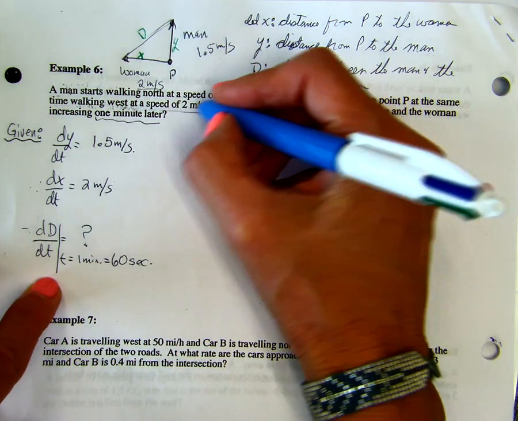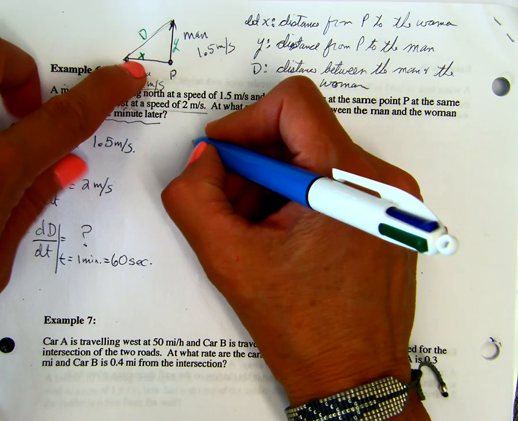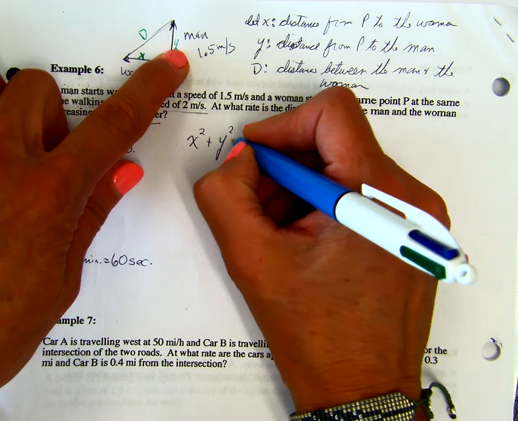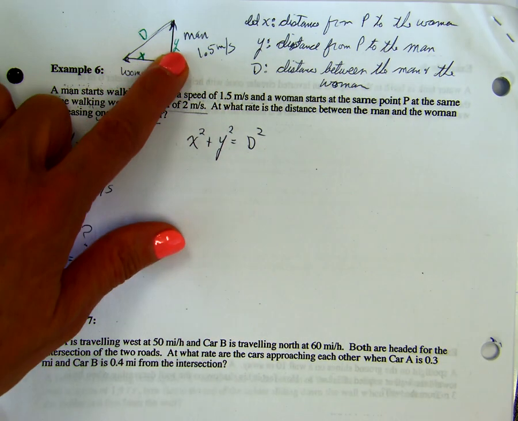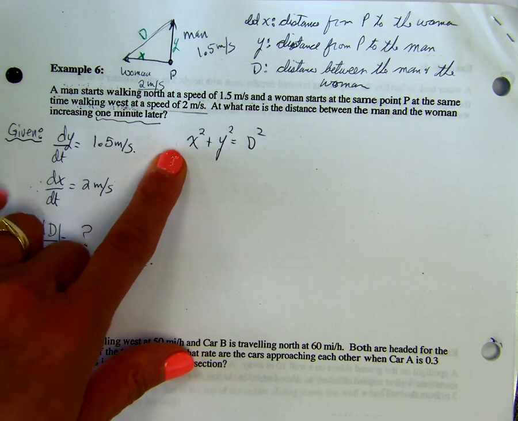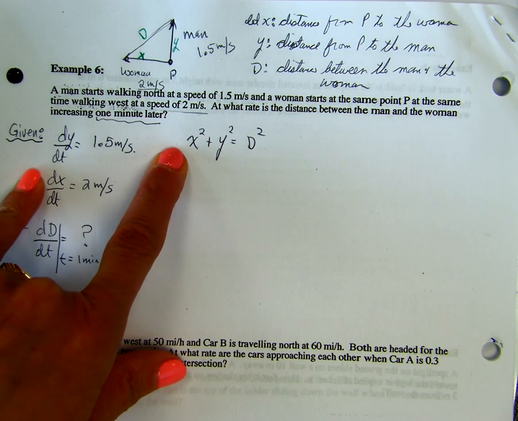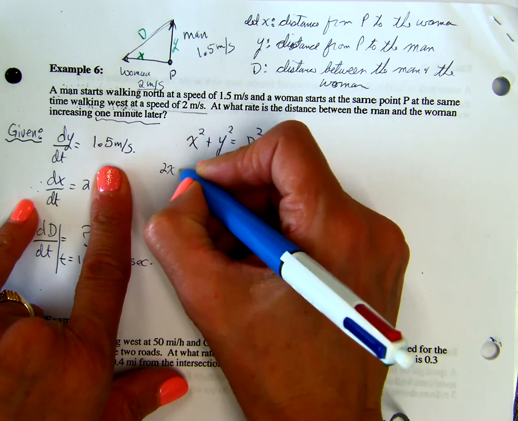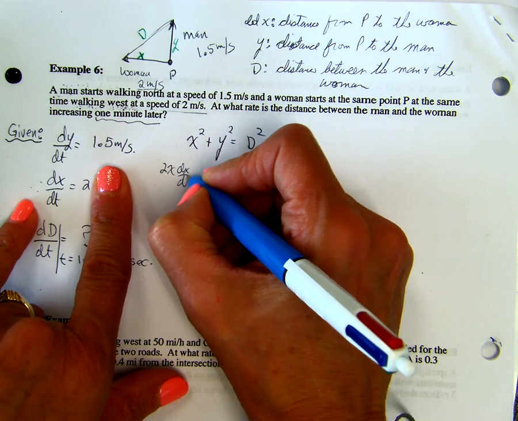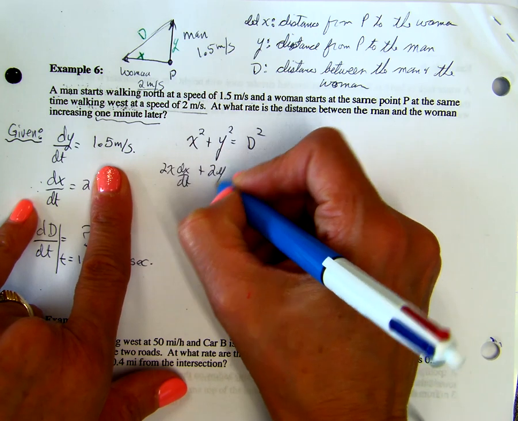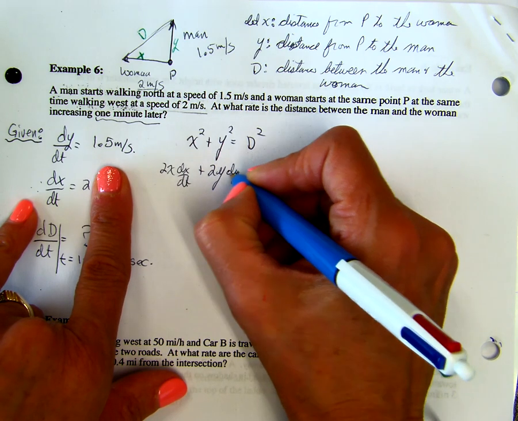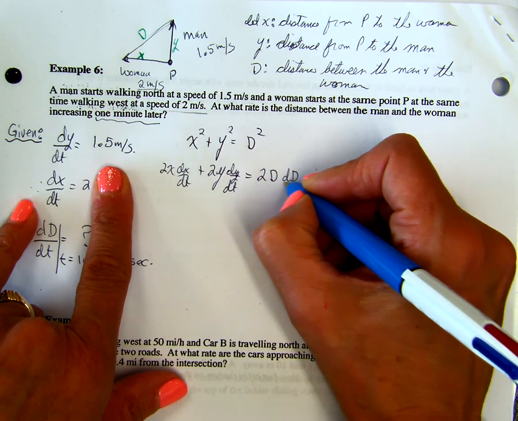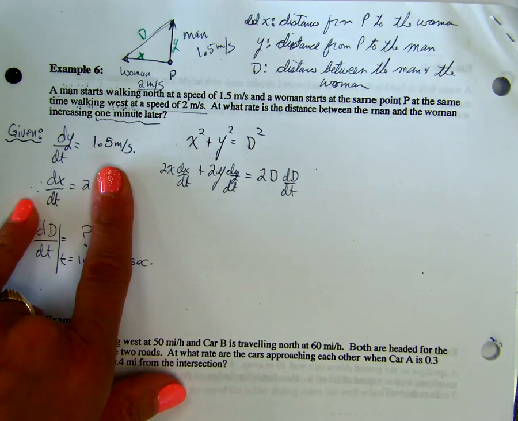Then, as we just discussed, we've got this relationship: x squared plus y squared is equal to d squared. So if I take the derivative of both sides of this equation implicitly with respect to time, I get 2x dx by dt plus 2y dy by dt equals 2d dd by dt.